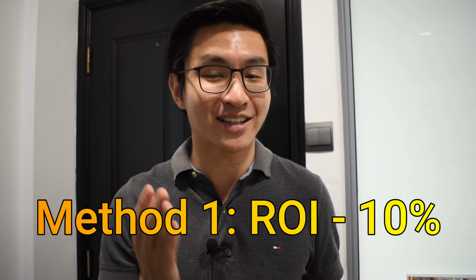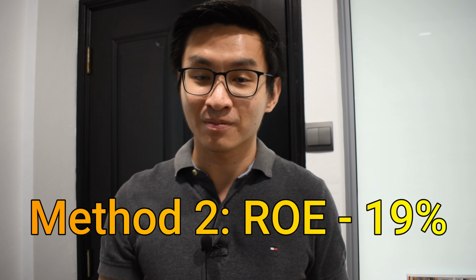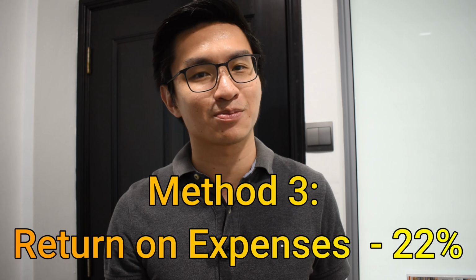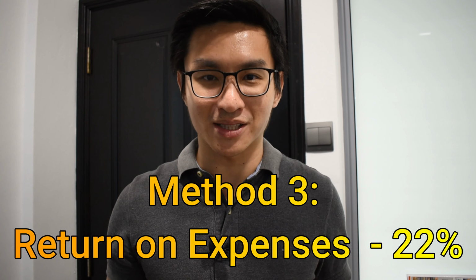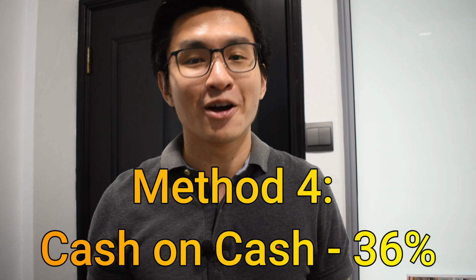Let's do a quick recap. The first method, return on investment, gives you a 10% return. Second method, return on equity, gives you a 19% return. Third method, return on expenses, gives you 22% return. And finally, the fourth method, cash on cash return, that gives you a 36% return.